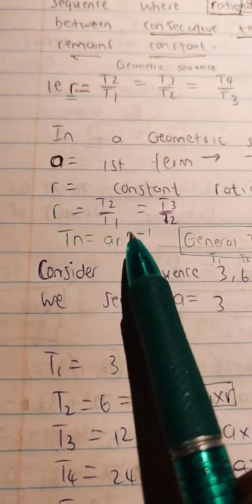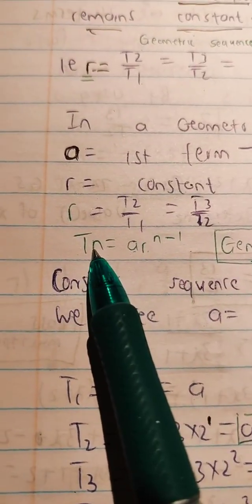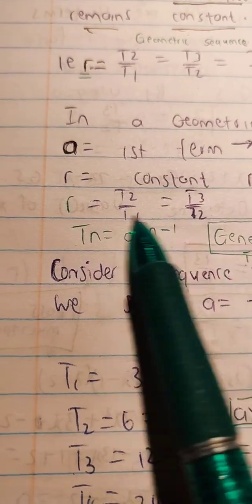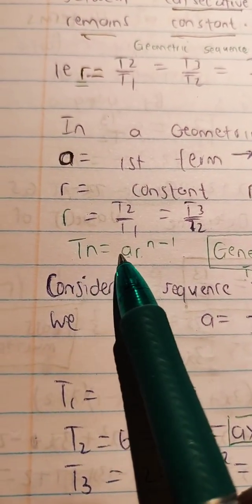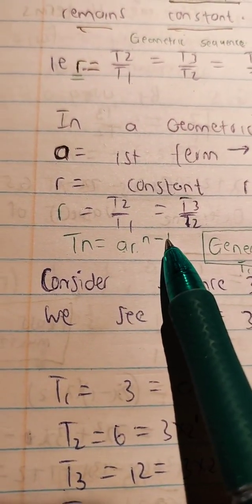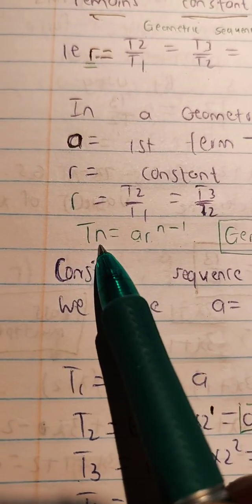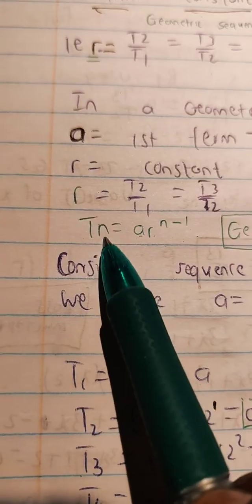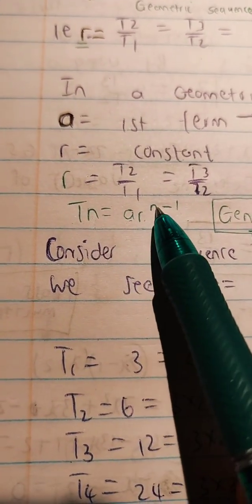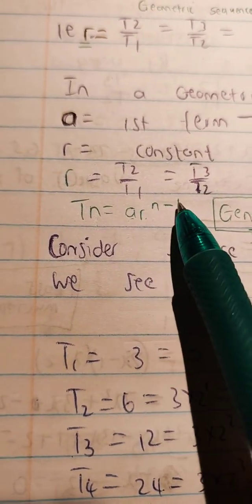And the way in which we can observe this truly, guys, is if we come to the general term. If I go to the general term, this is Tn is equal to AR to the power n minus 1. If I substitute 1 here in the place of n, which means position, then in the place of n here, I have 1 minus 1.